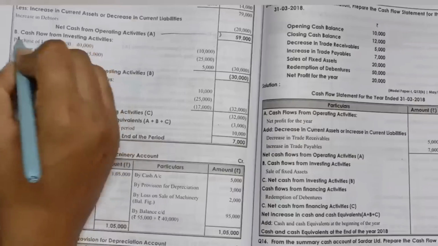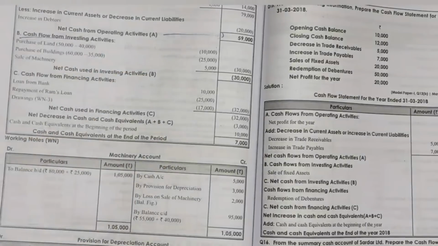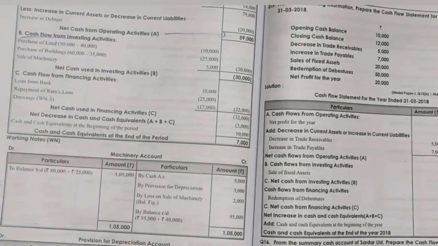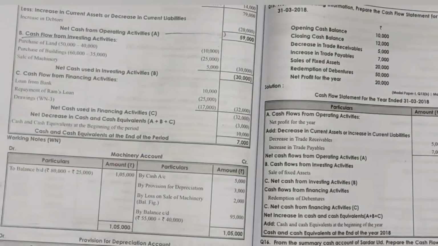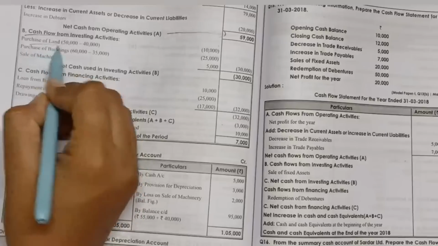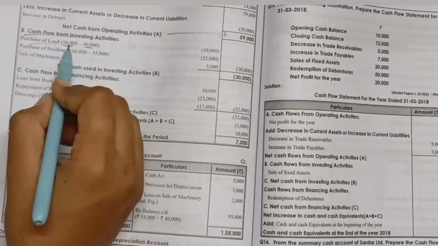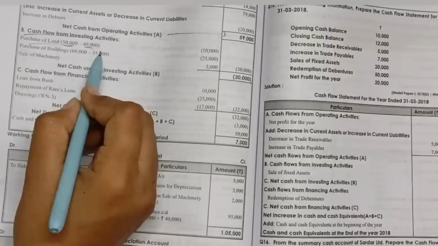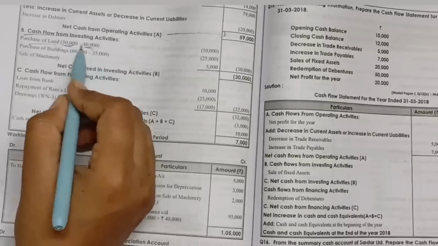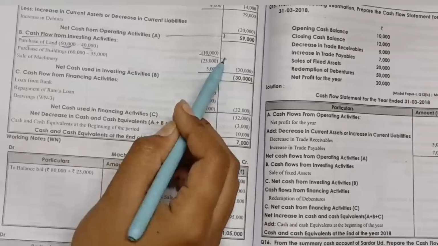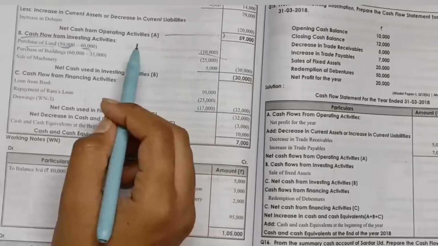Next, what we need to do? Cash flow from investing activities. To do investing activities, we need to concentrate only on fixed assets. So purchase of land: last year you are having 50,000. This year you are having 40,000, which means 10,000 you have purchased. So purchases means minus. Okay, same like that only.